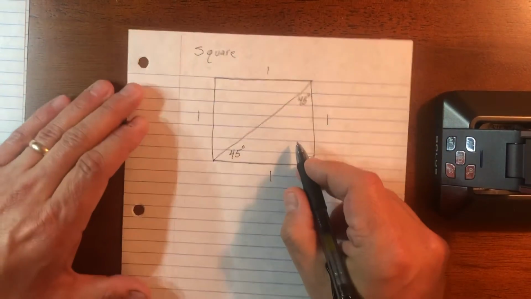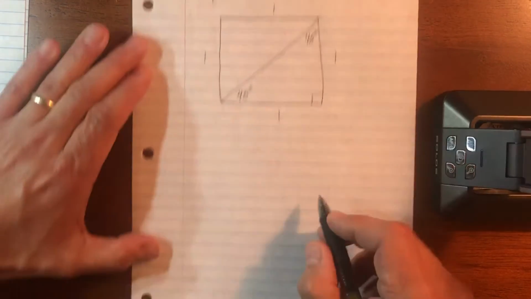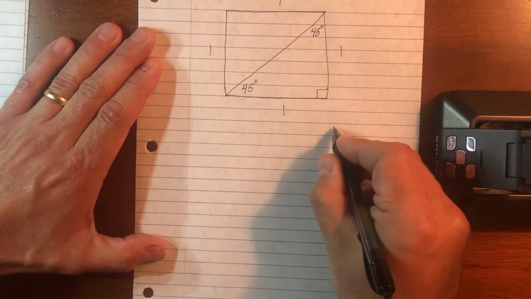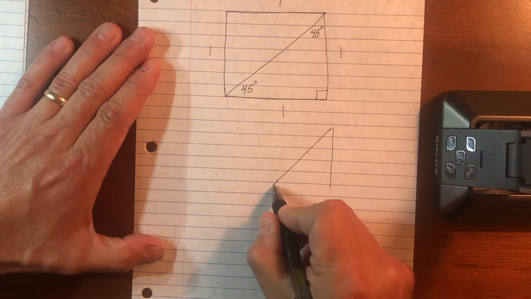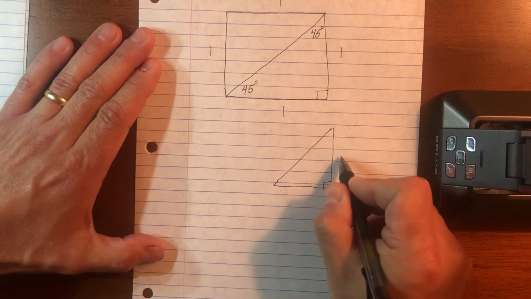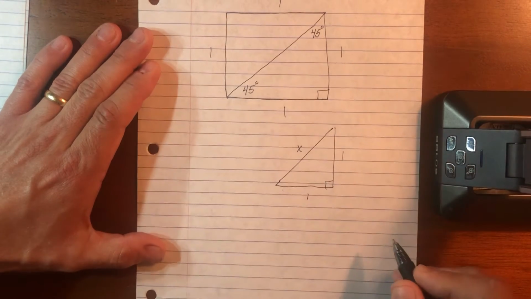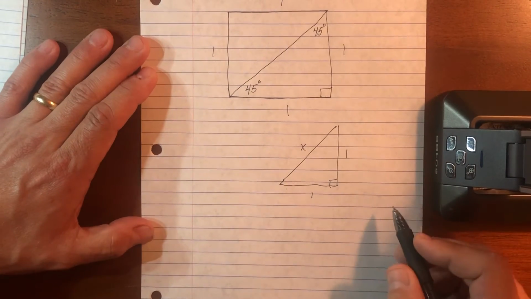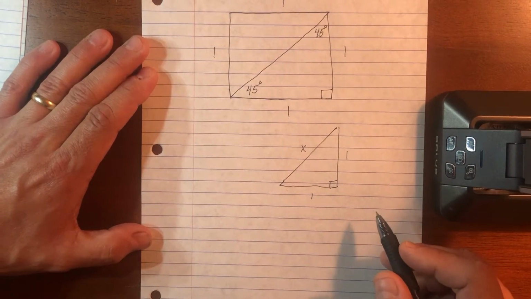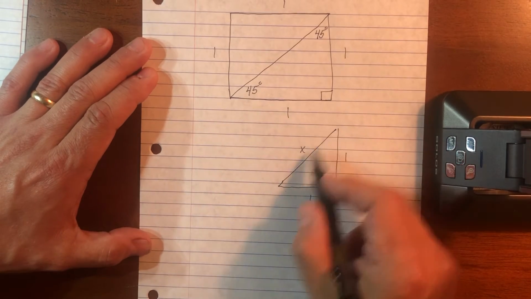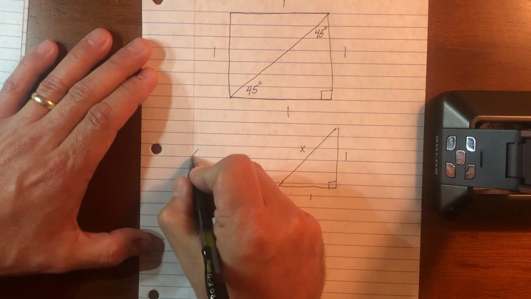So, just like we did with the other one, I'm going to take this triangle and drop it down here with my artistic ability. Not so good, I understand. But that's 1 and that's 1. We want to figure out what this side is. And just like before, we're going to use the Pythagorean theorem. So this time we're trying to find the hypotenuse.